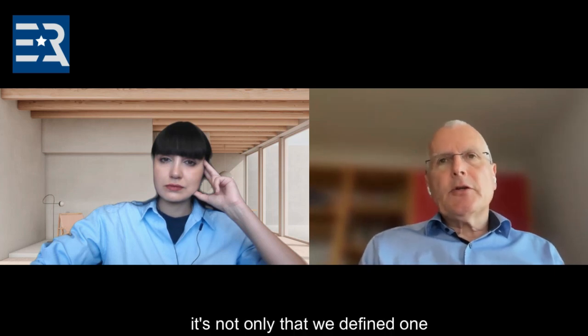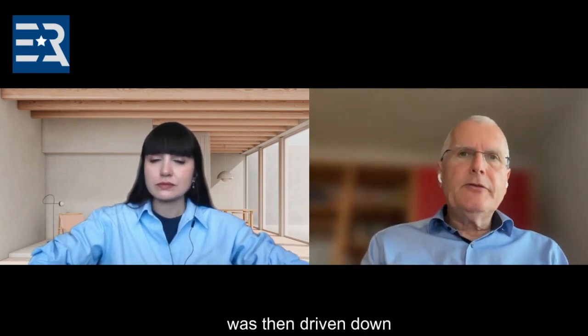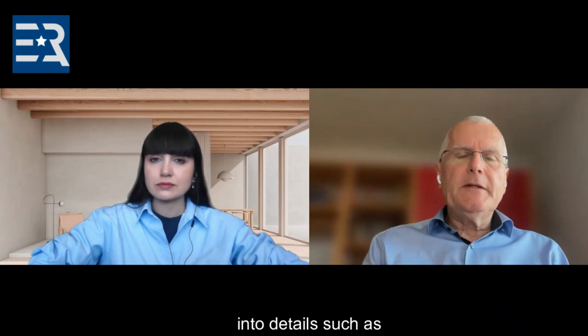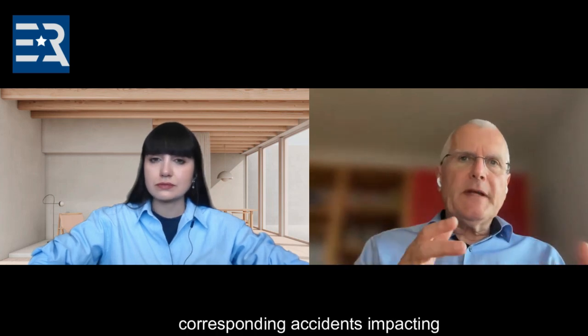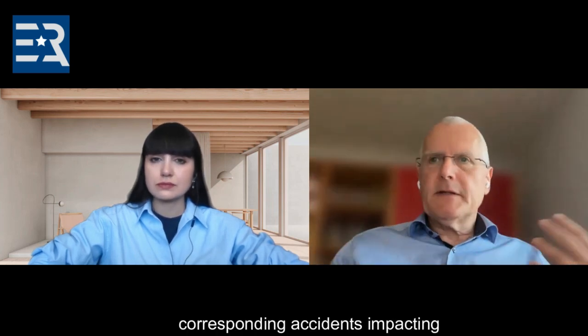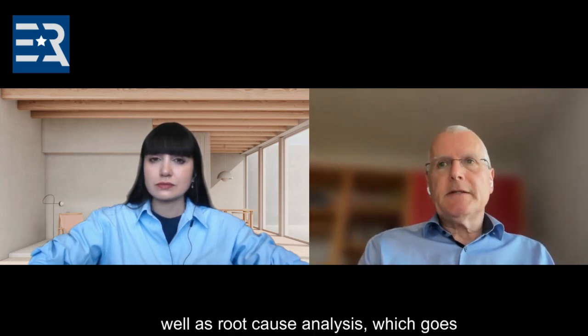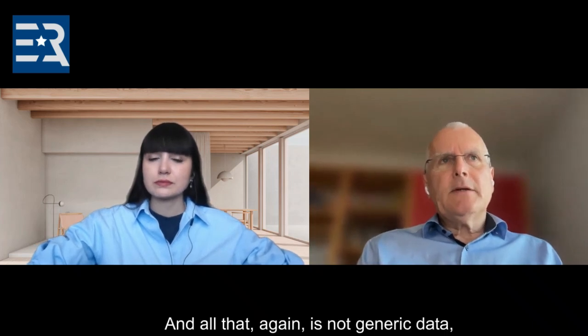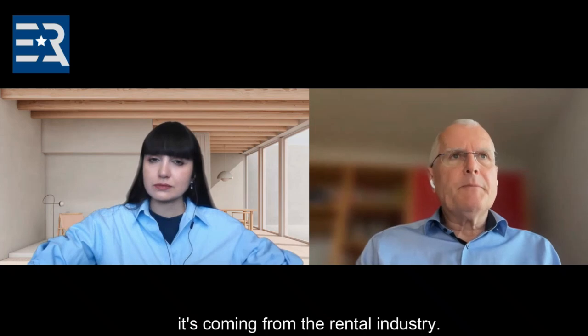And it's not only that we defined one generic number, it was then driven down into details such as the different functions within a rental company, the corresponding accidents impacting different body parts, as well as root cause analysis, which goes in parallel with that. And all that, again, is not generic data, it's coming from the rental industry.